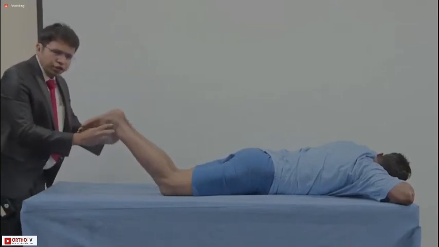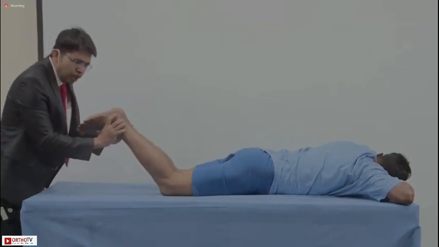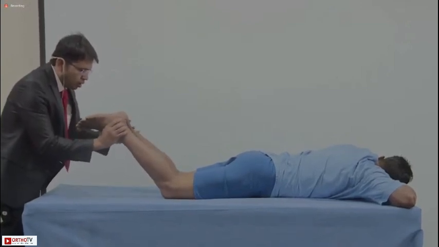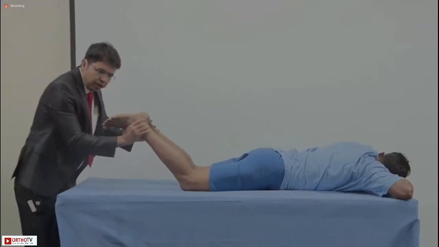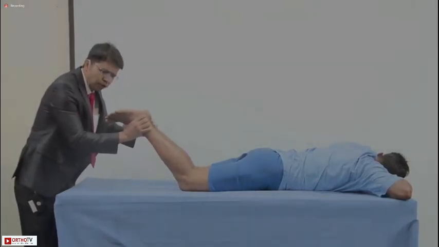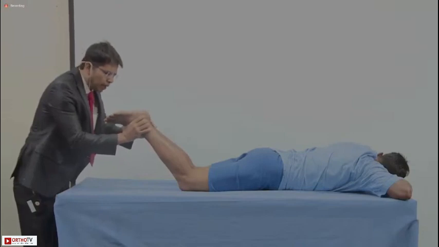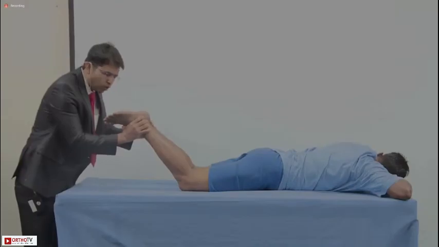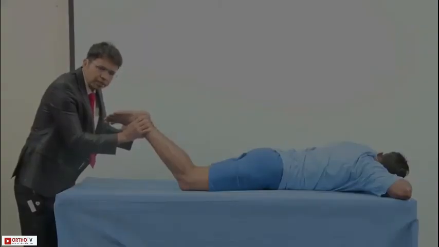Here we check the external rotation of the foot at 45 degrees and 90 degrees. Normally there is only 15 degrees of external rotation of the foot, and we compare the abnormal side with the normal side. When there is more than 10 degrees of external rotation on the abnormal side, it suggests a posterior PLC injury or posterolateral instability.